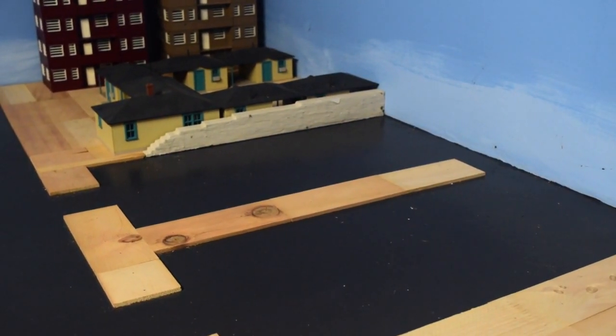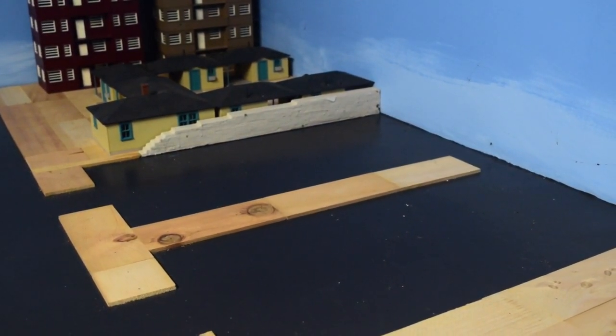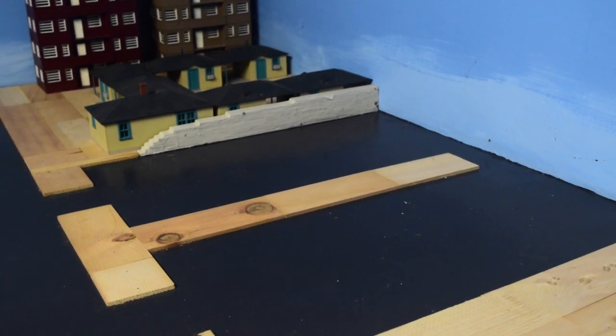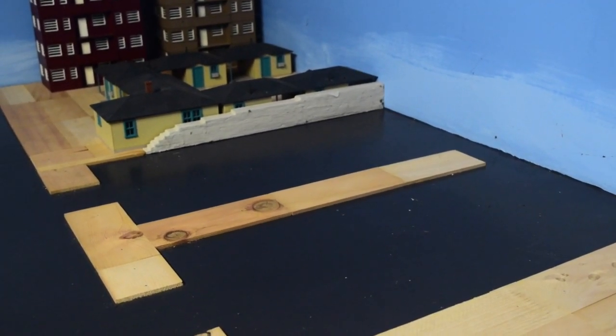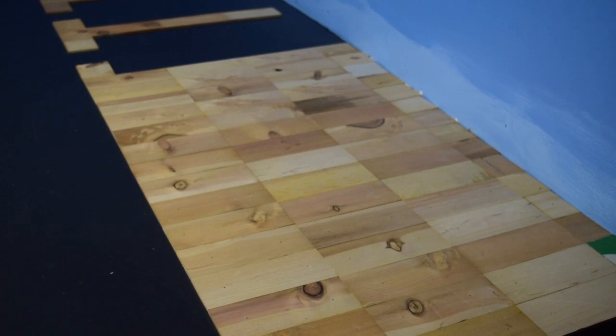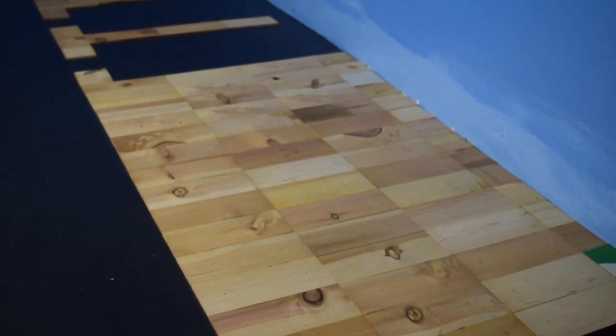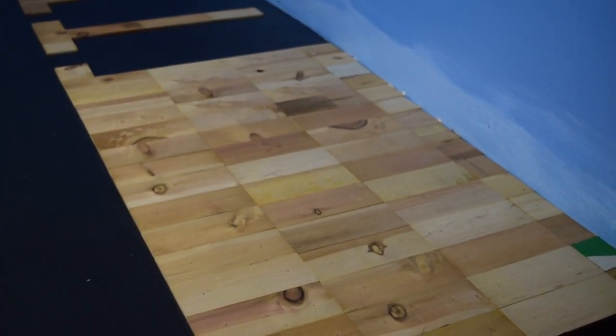Okay, as you noticed, I added a wall behind the little hotel there. This is going to be the parking area for the amusement park area, which is the next section. The next section is going to be for my amusement park. I've been looking forward to designing one of these for a long time.